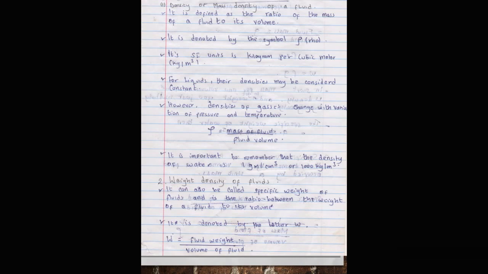So weight density is the fluid weight over the volume of fluid, which equals the mass of the fluid times the acceleration due to gravity over the volume of fluid, which can be simplified to the fluid mass times gravity over the fluid volume, which is density times gravity.